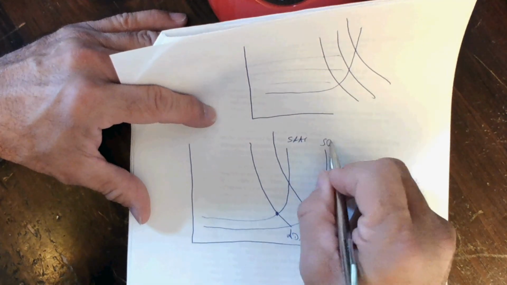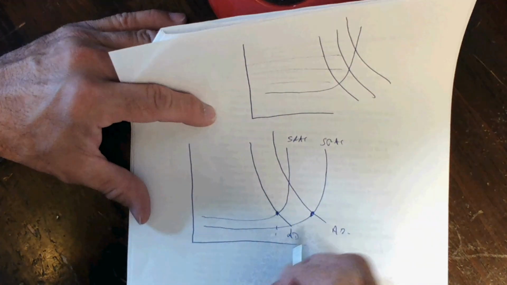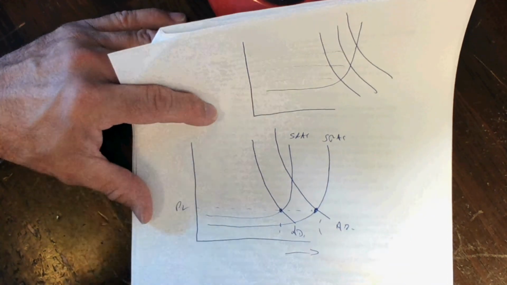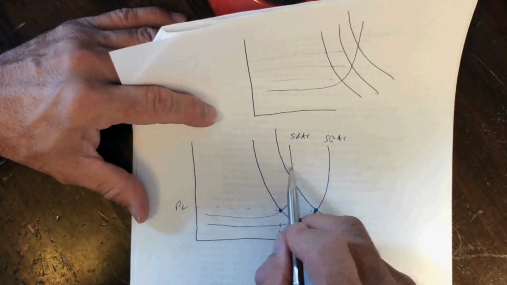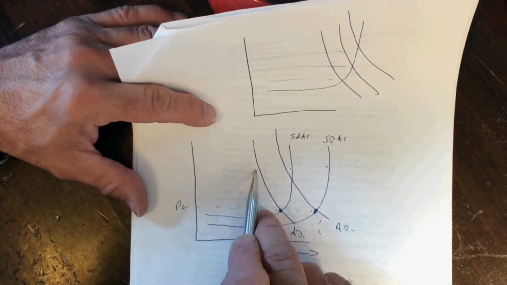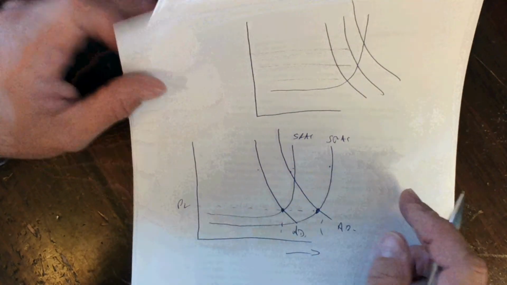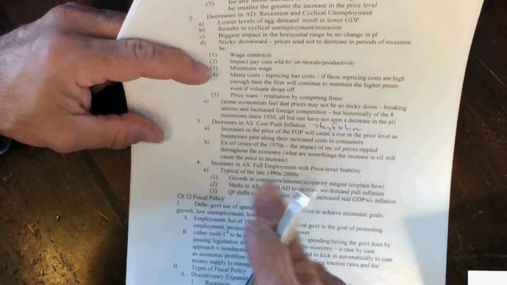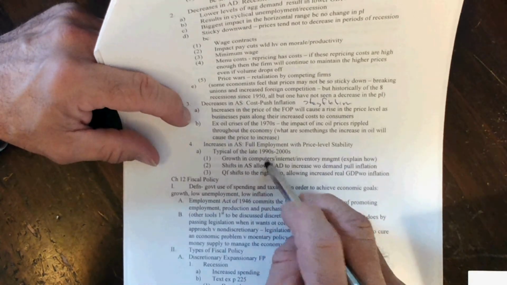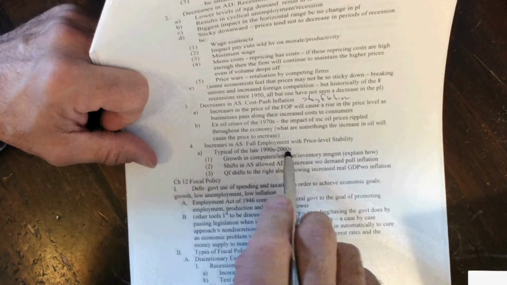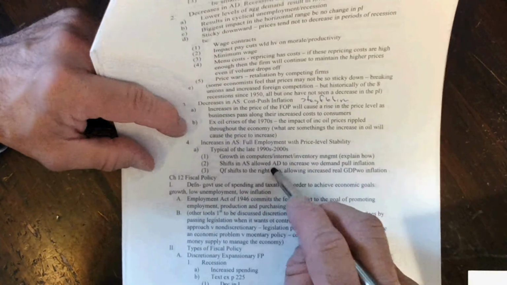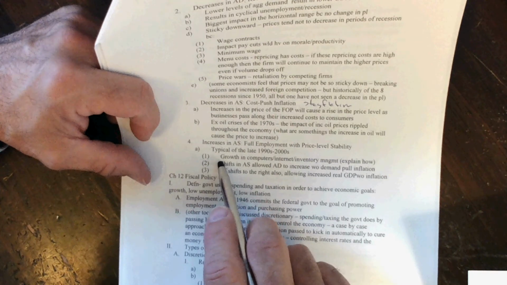This is the goal. We're getting increases in output, but no changes in the rate of inflation. We're growing the productive capacity of the country. Long-run aggregate supply is growing also, and we're matching increases in aggregate demand. Full employment, price stability. This is typical of the late 80s through the 2000s, including the 2010s.